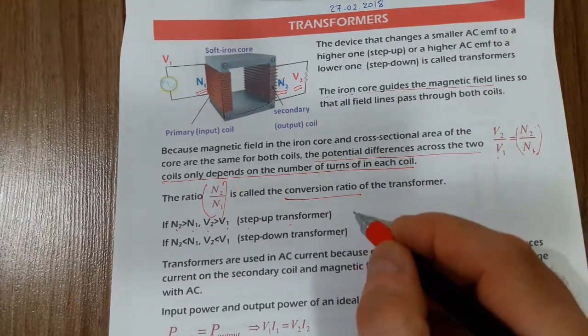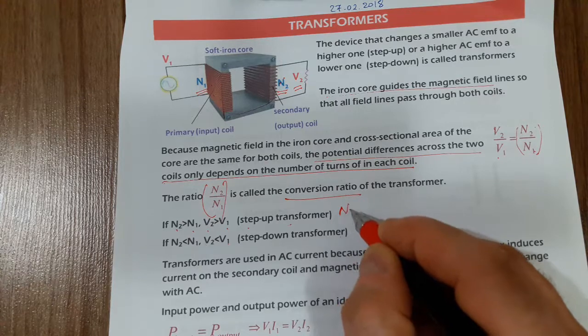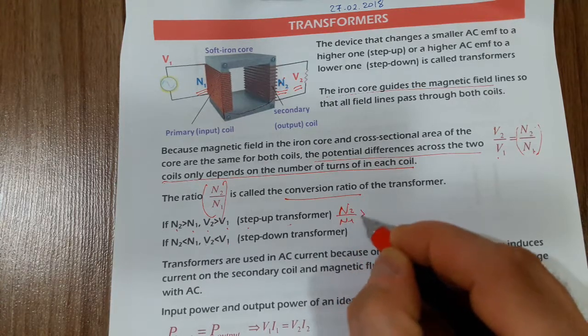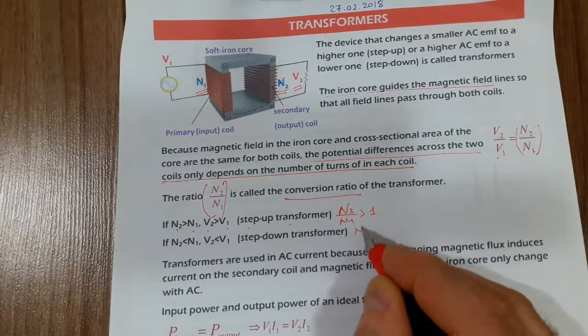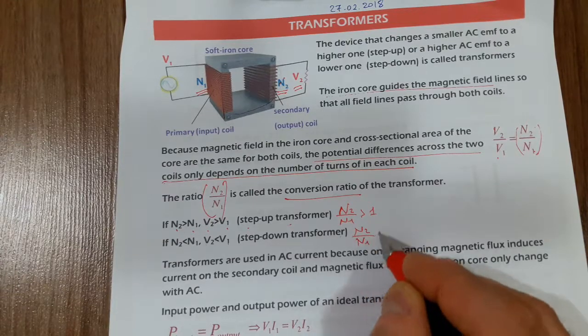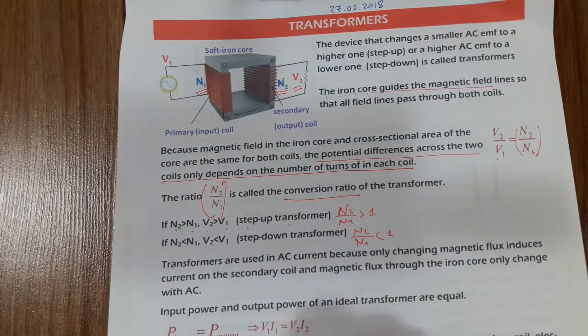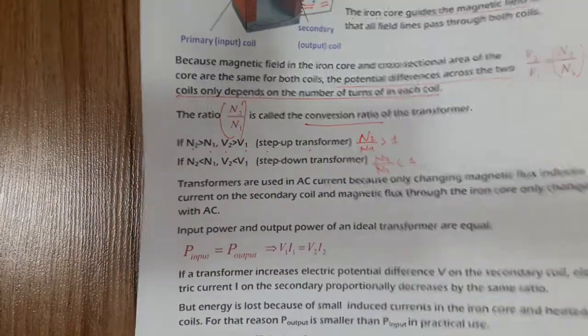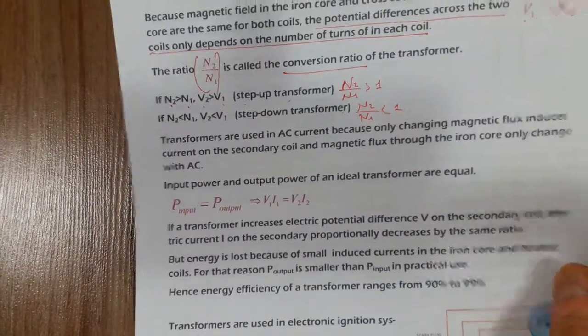N2 over N1, this ratio is known as the conversion ratio of the transformer. If the conversion ratio is greater than 1, it's a step-up transformer. If the conversion ratio is smaller than 1, it's a step-down transformer.